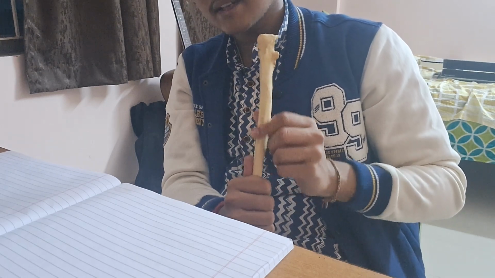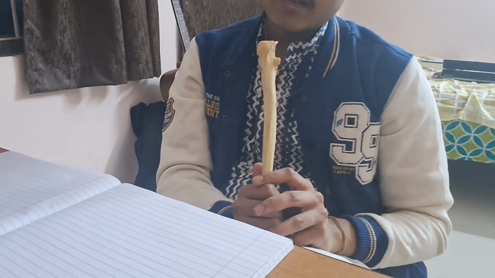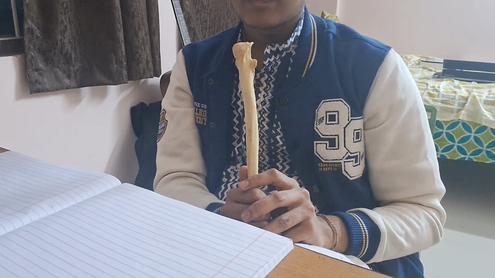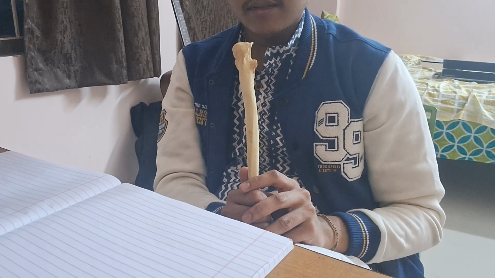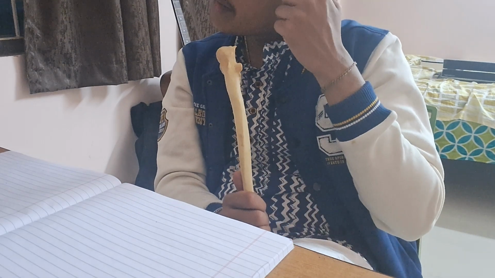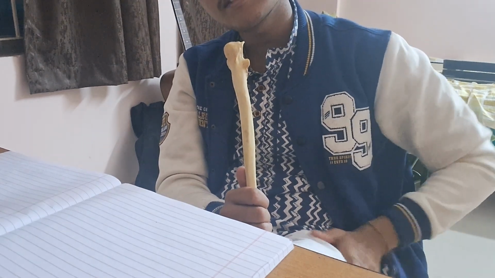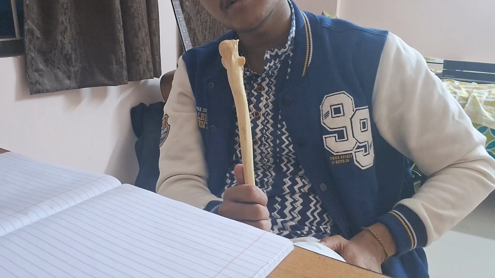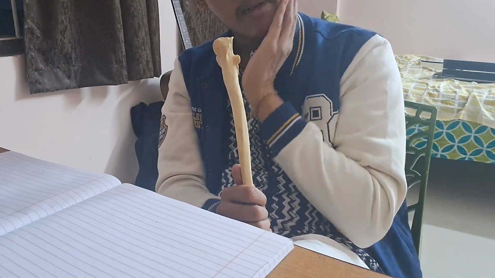Your posterior border gives attachment to your flexor digitorum profundus, flexor carpi ulnaris, and another muscle which is the extensor carpi ulnaris. It also helps in extension of the wrist, adducts the wrist. Its nerve supply is by the ulnar nerve, and it has also an attachment on the lateral epicondyle of the humerus. All the extensor muscles of the back of forearm have the common origin from the lateral epicondyle of the humerus. These are the things to be remembered.